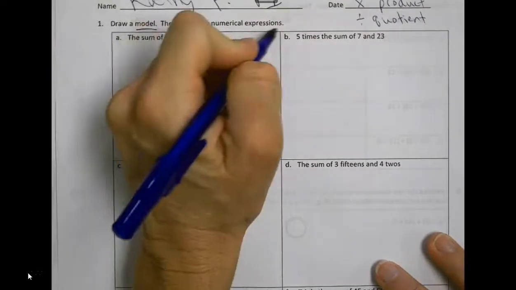All right, here we go. So directions: draw a model, then write the numerical expression. And I might actually solve some of them. So if it doesn't have an equal sign, it's called an expression. If I actually solve it, it'll be called an equation.